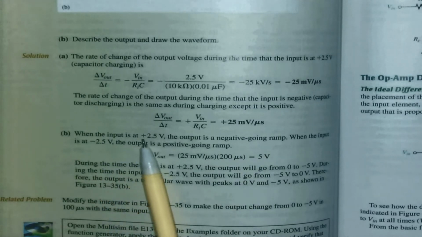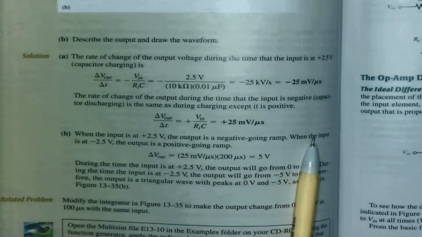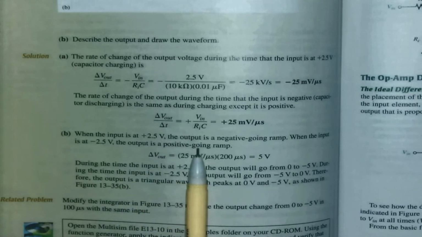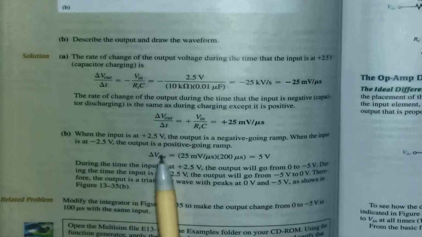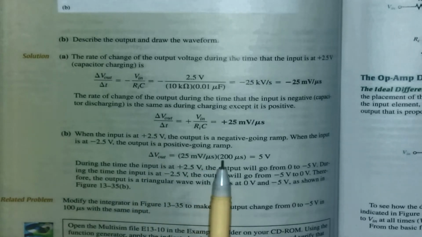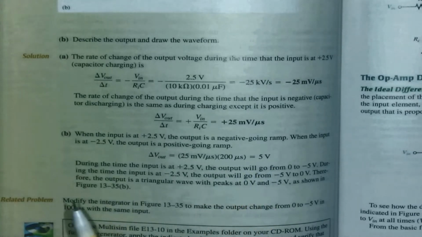They say when the input is plus 2.5 volts, the output is a negative going ramp. When the input is minus 2.5 volts, the output is a positive going ramp. And then we can say delta V out is equal to 25 millivolts per microsecond times 200 microseconds. That will give me 5 volts. That is for the integrator.